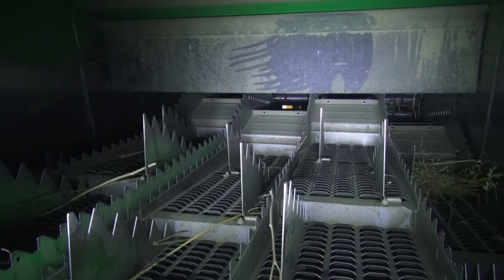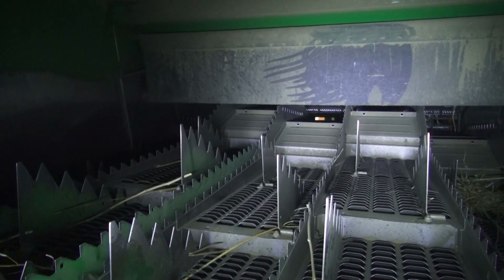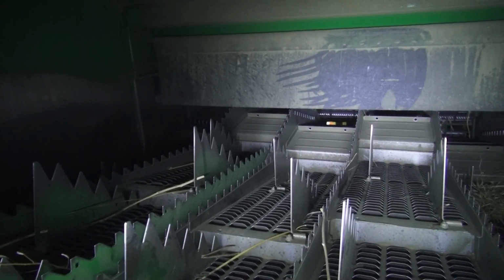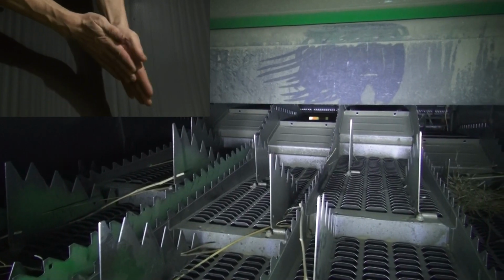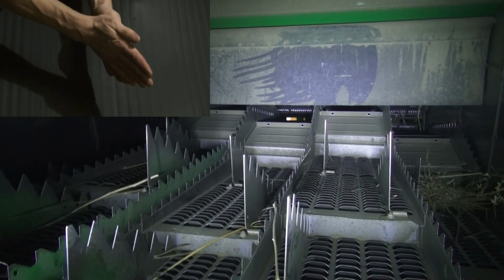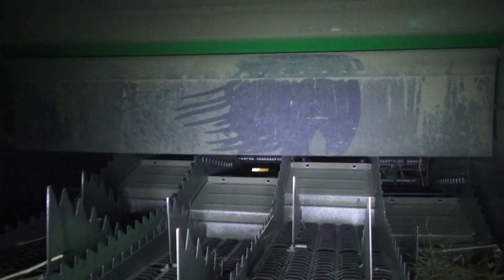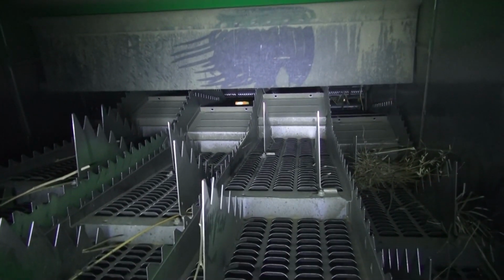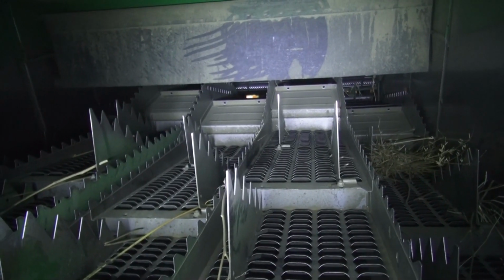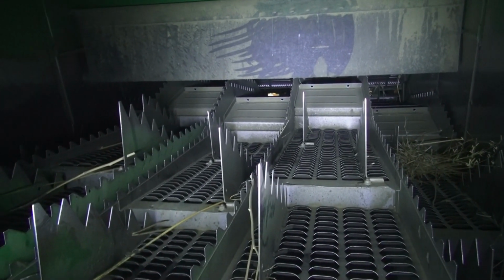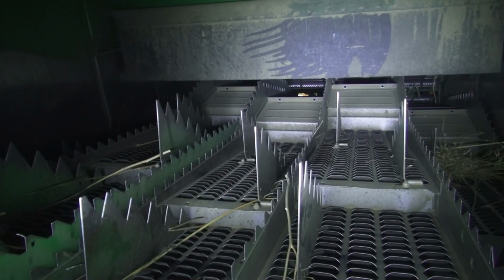We're now looking at the straw walkers of the 9600 combine, and we've got 5 of those. They're basically moving in a motion like you would when you rub your hands together, palms flat in a circular motion. And somebody tried to get out. Basically that is why these combines are very gentle on the product, because there is very little rotation in any of the components, and therefore this is an ideal combine if you want to bale up behind it.